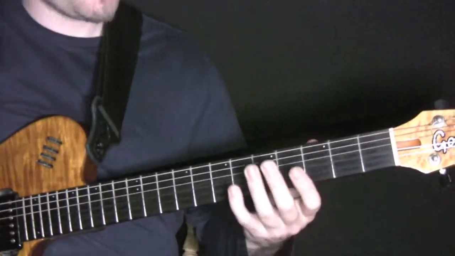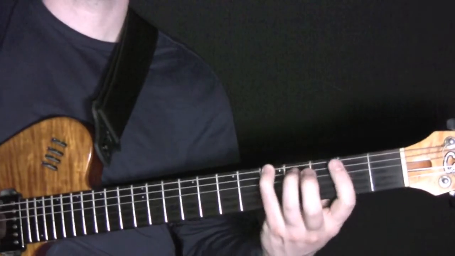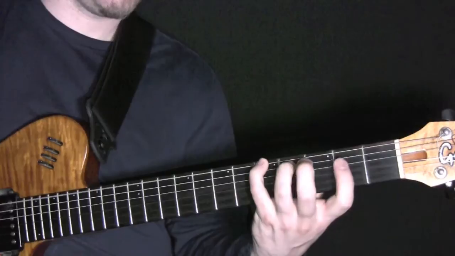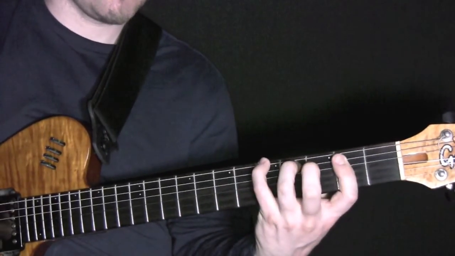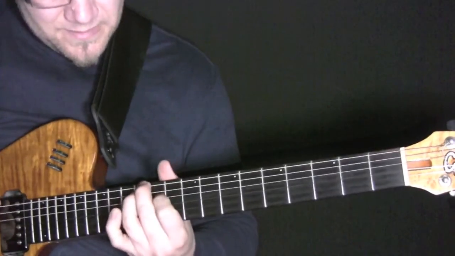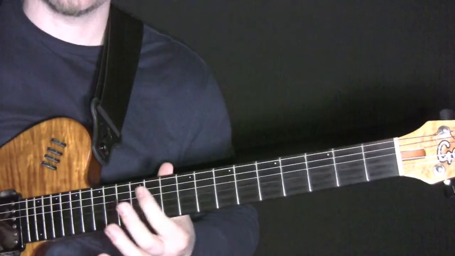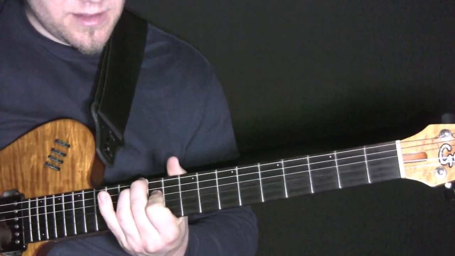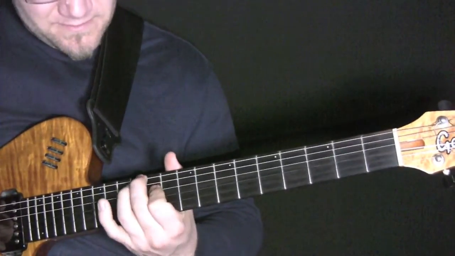Some major chords then. So first of all, A, C sharp, E, root note is here on the low E string. So next, E, A, C sharp, and your root note again is here on the A string.